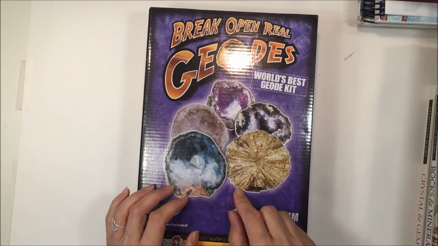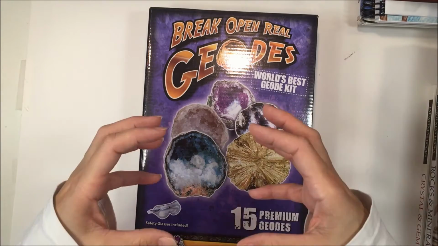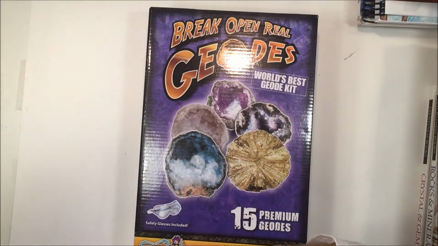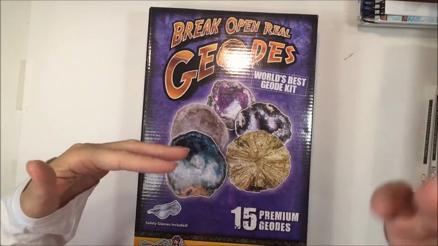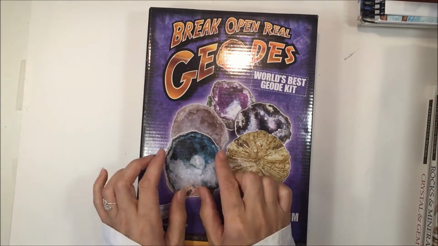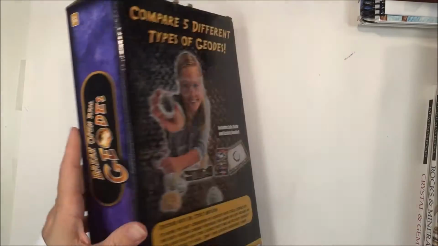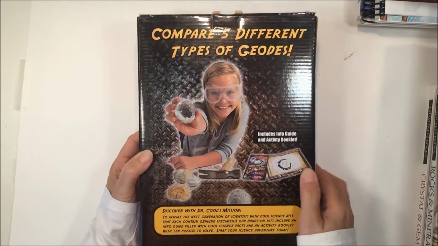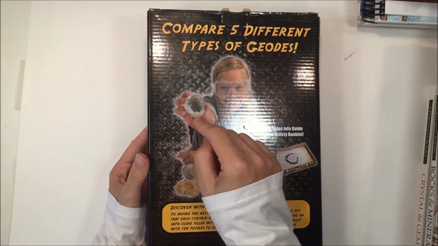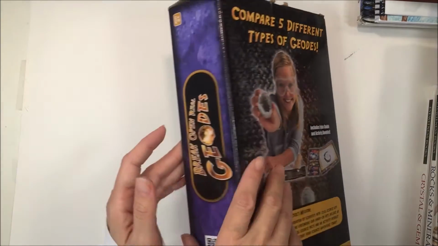Now, we have been to Knott's Berry Farm, and they have a place where you can pick your own geodes, and they have this rotary saw, I think it's called, that they use to cut it open, which is really cool because then you get a nice clean cut. But these ones you just use a hammer to cut them open, which is still really cool, but it would be even cooler if we could actually cut them open. So I'm really excited to do this one.